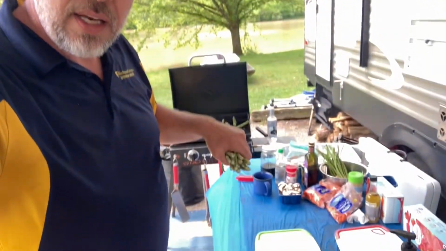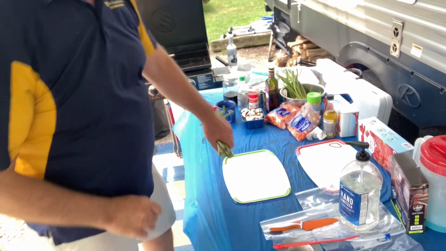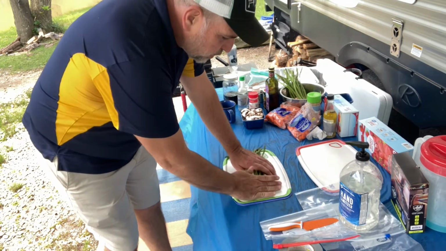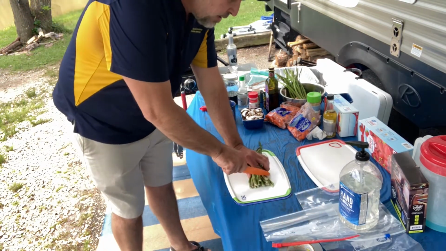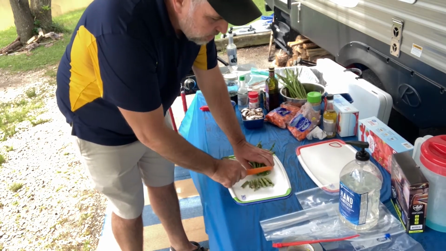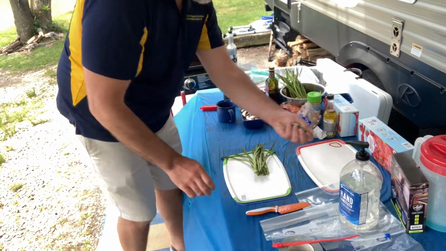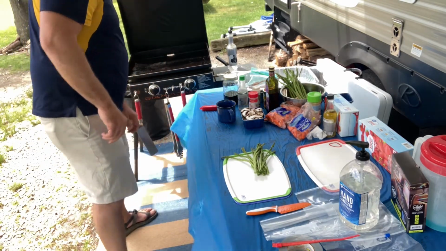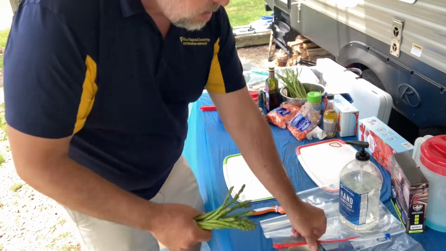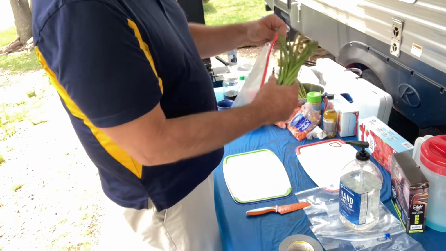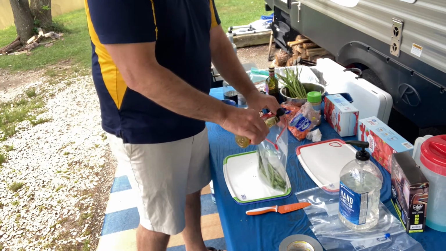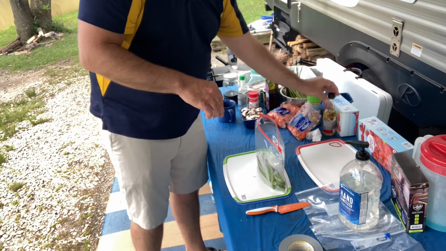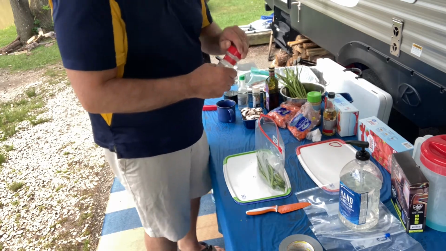We already have some asparagus that we have washed and dried. We are just putting it together so the ends are even, taking our knife and cutting about 1 inch off the end to get rid of some of that woody end. Put that away. With that, we're just going to drop this into a baggie, add a little bit of oil, and a little bit of salt.